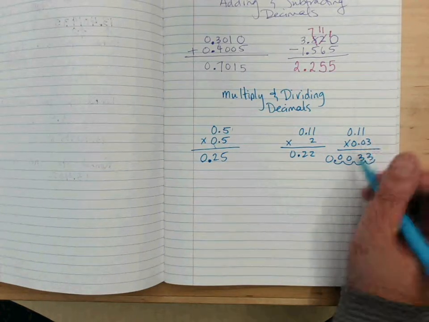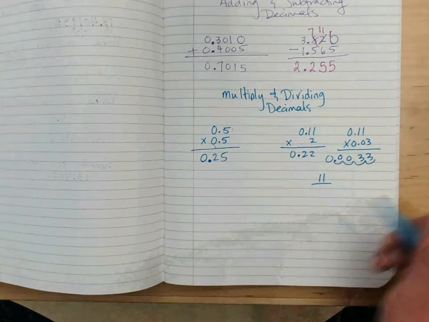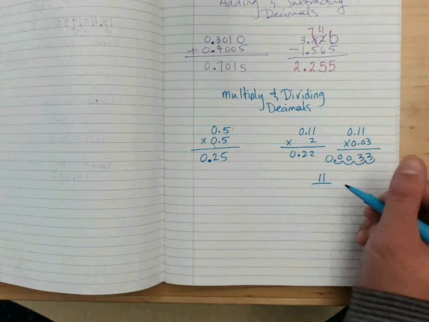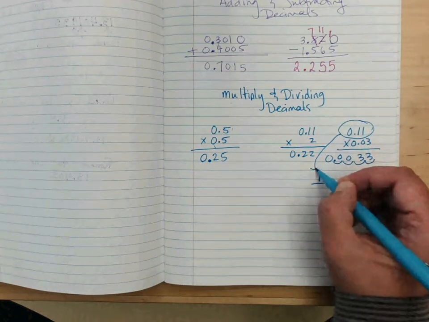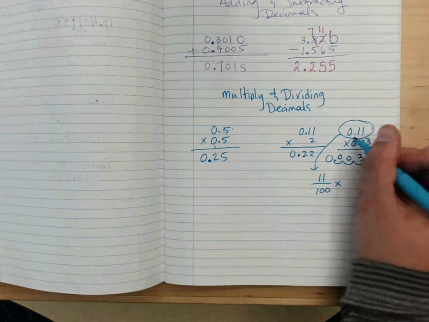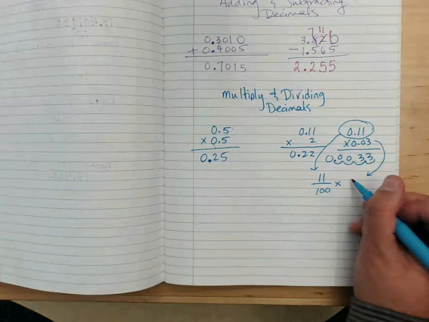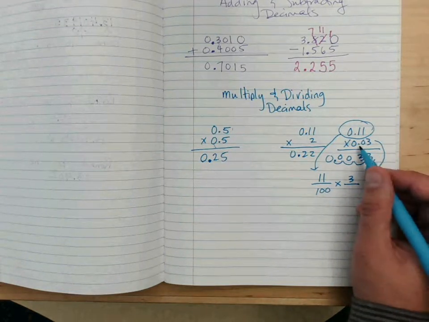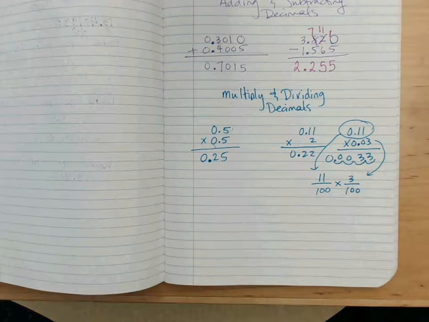Now, to prove that, we already know how to multiply fractions, right? So 0.11, or 11 hundredths, how do I write that as a fraction? 11 over 100 times, what is 3 hundredths? How do I write that as a fraction? 3 over, there's 2 decimal places, so that's 100.